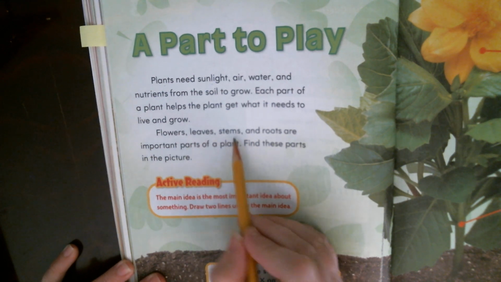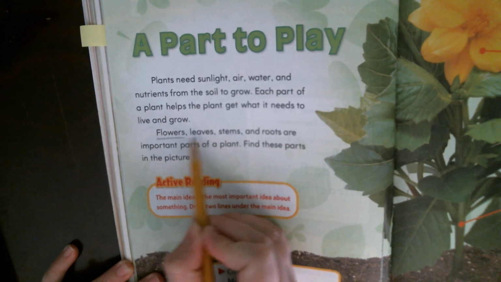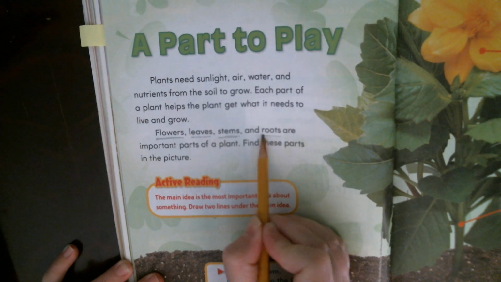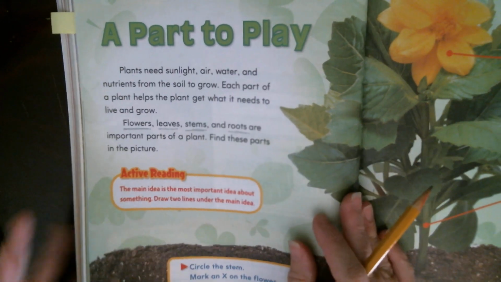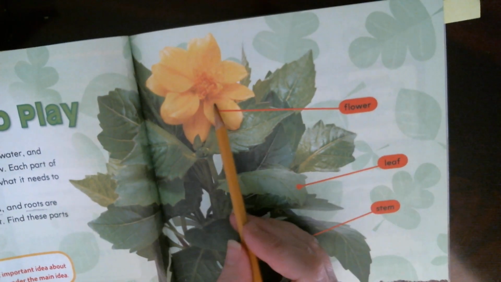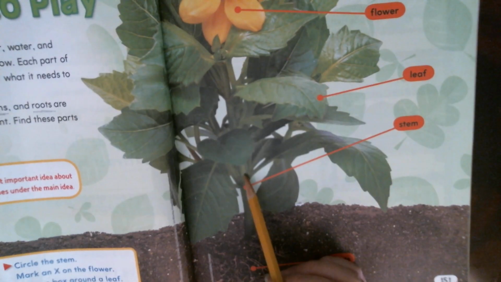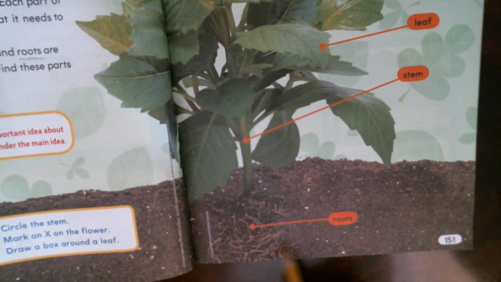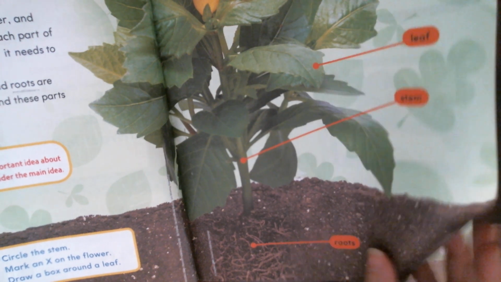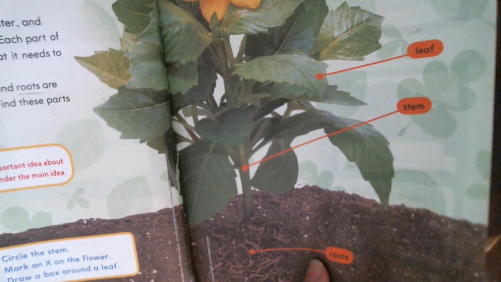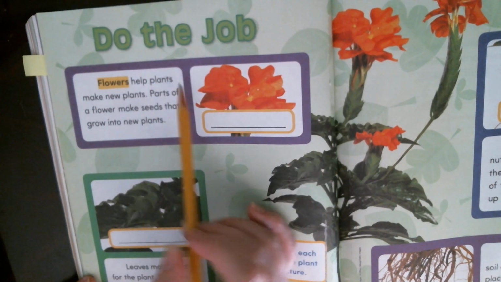Flowers, leaves, stems, and roots are important parts of a plant. Those are the main parts we're going to be studying. So we're going to find these parts on this picture over here. So this is the flower. All right. This is a leaf. This is the stem. And then underneath the ground in the soil, we see the roots. So each one of these plays a really important part in making sure that the plant gets what it needs to survive.